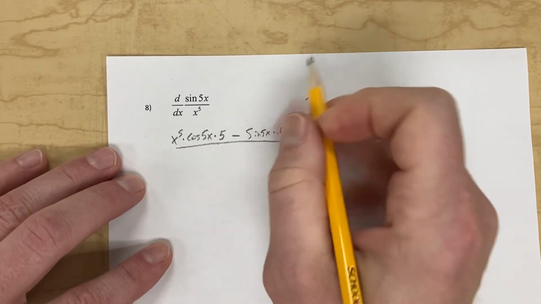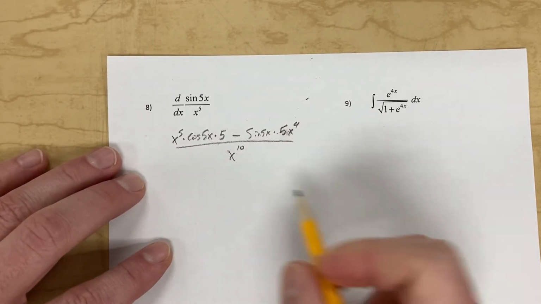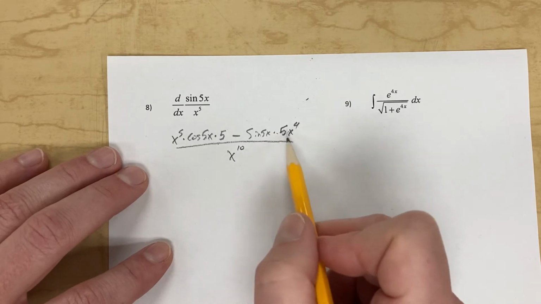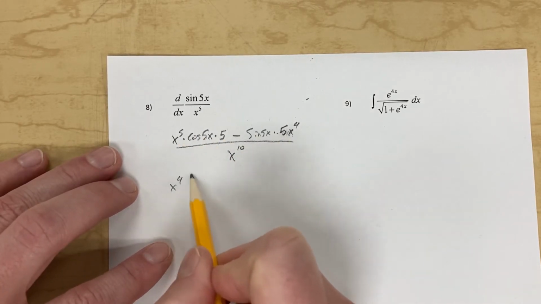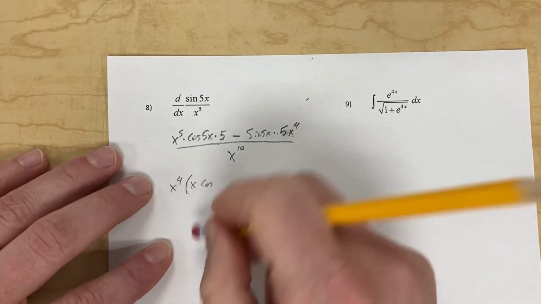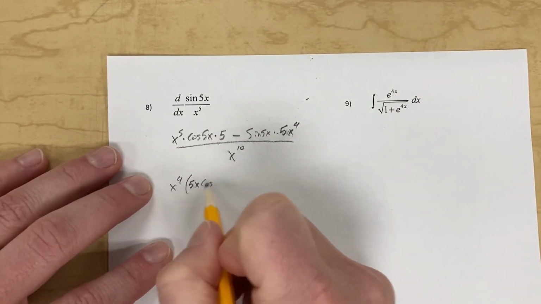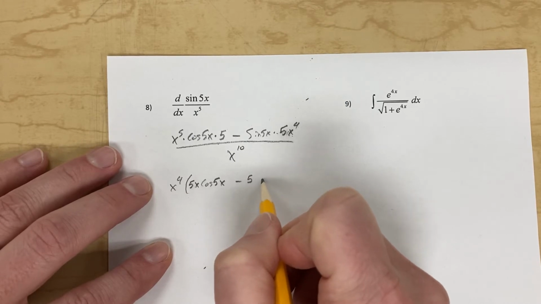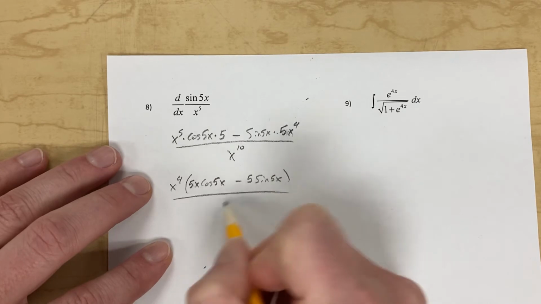All over bottom squared. X to the 5th squared is x to the 10th. Now, at this point, you can leave this, or we could see this x to the 4th could get pulled out front. You'd have x cosine, well, really it's 5x, if I bring the 5 with it. Cosine 5x minus 5 sine 5x over x to the 10th.